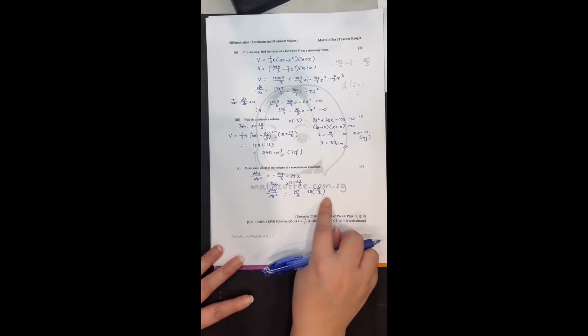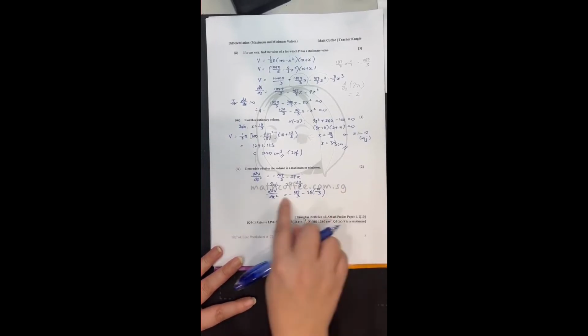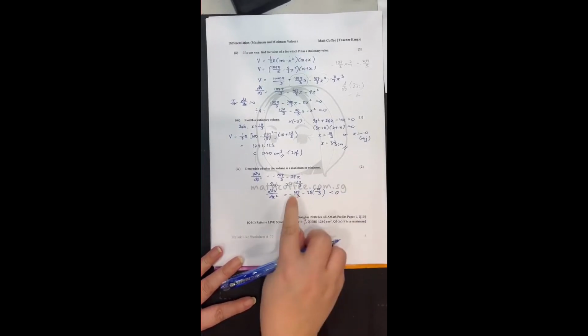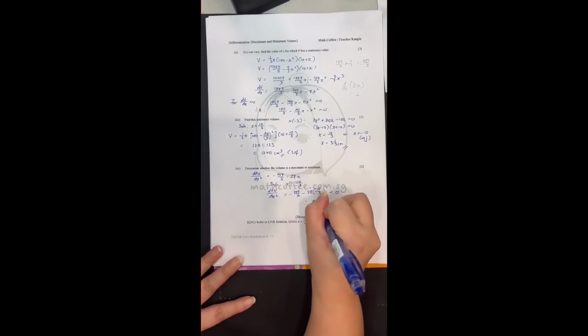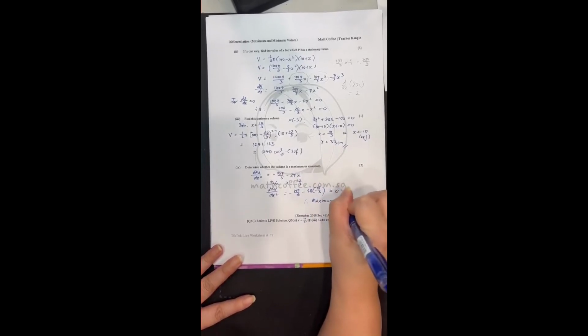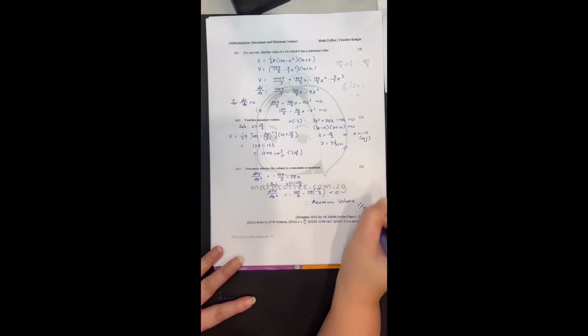So I only need to know whether this is positive or negative. So this is less than 0 definitely, because minus means it's even more negative. So this is less than 0. Therefore, it is a maximum volume. Done.